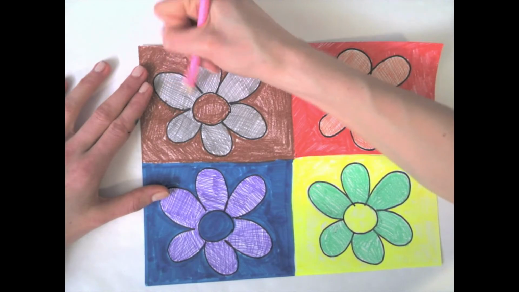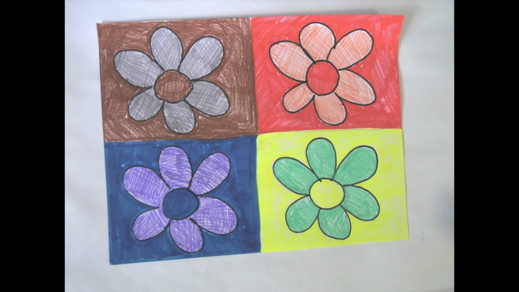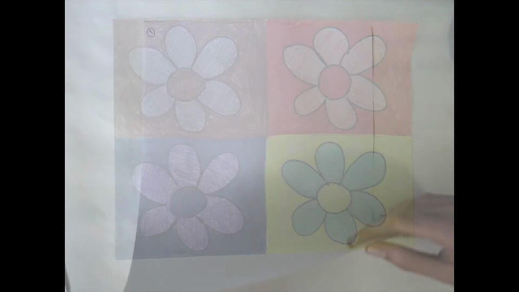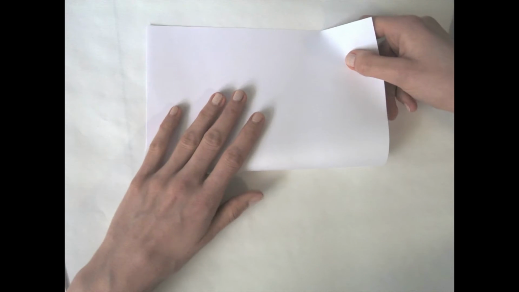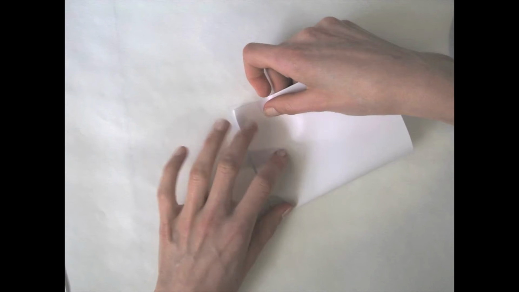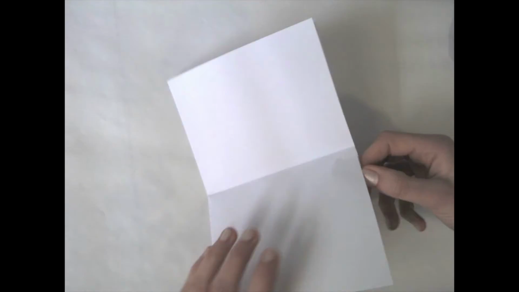When you have finished coloring all of your images, you have completed your Andy Warhol inspired artwork. Next, we are going to try one that's a little bit more complicated. It starts the same way, by folding your paper 4 times. Make sure to fold your paper neatly. Then you will unfold it and use your scissors to cut out one rectangle, cut neatly on the fold lines.